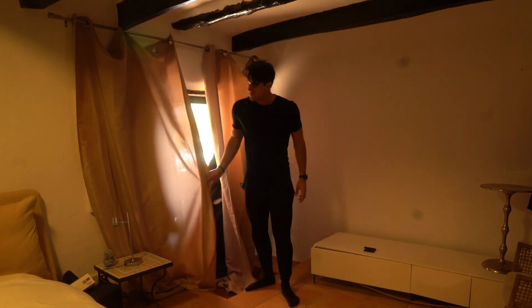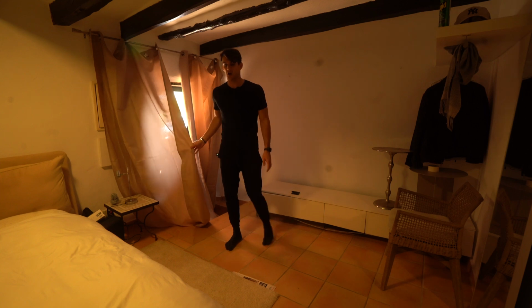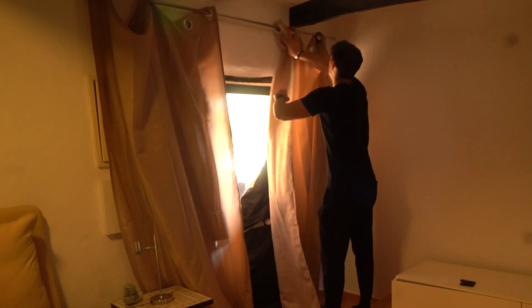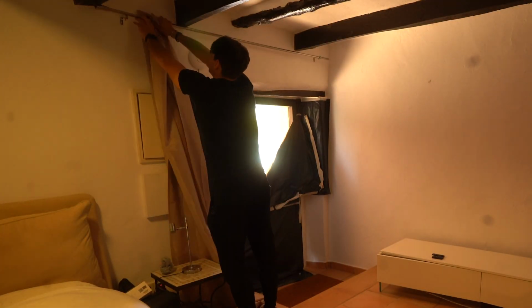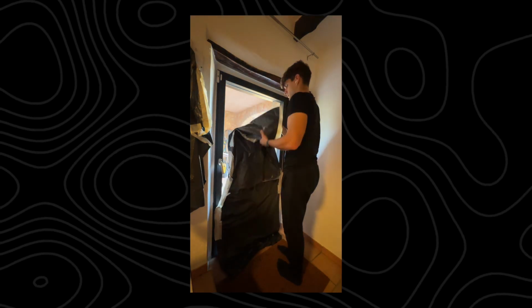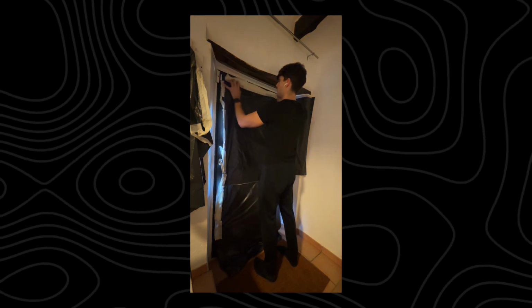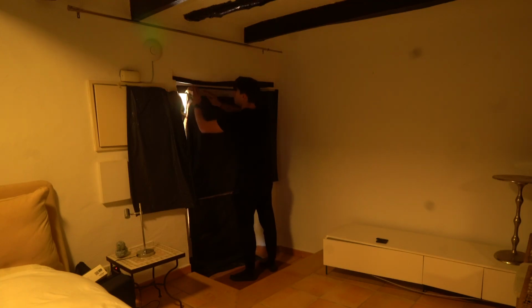Then I wanna try to remove these curtains because I don't like the color. So let's start by removing the curtains right here. There you go. I'm gonna put some trash bags just right here on top of the window, and this I think will do the trick.